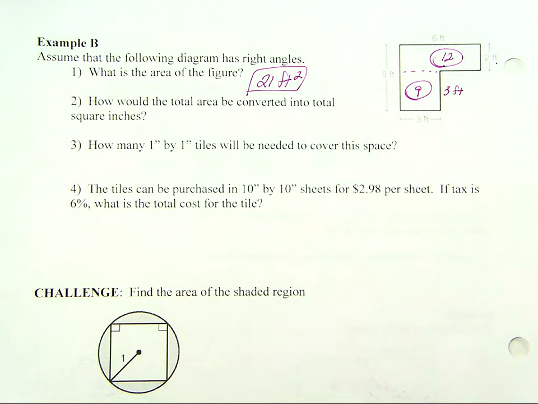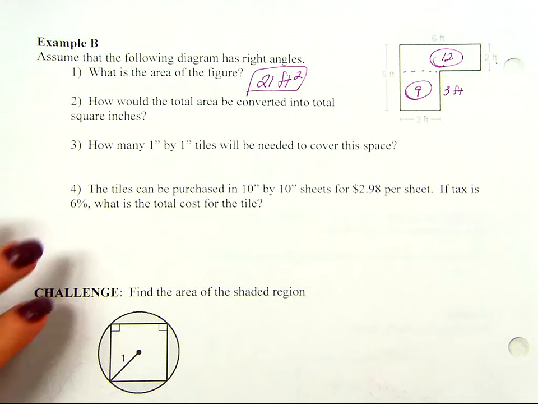In question 2, they ask us, how would the total area be converted into total square inches? Well, let's think about that a second. Most of the time, kids will think that you multiply by 12. That's actually not correct. There are 12 inches in a foot, but that's a linear foot.